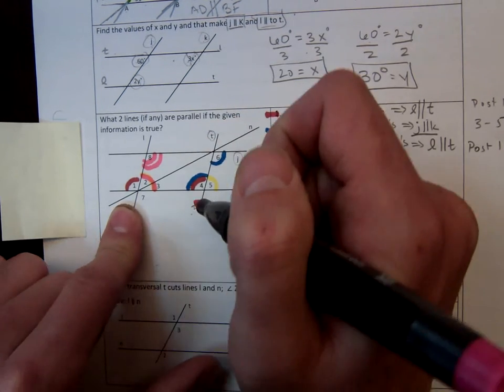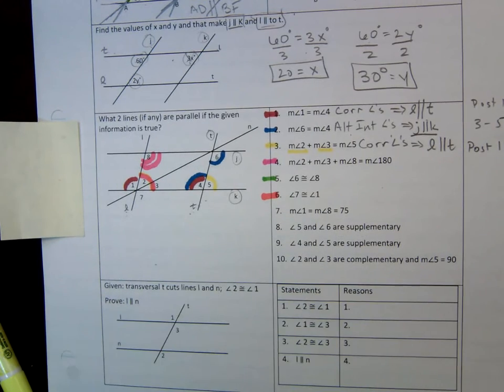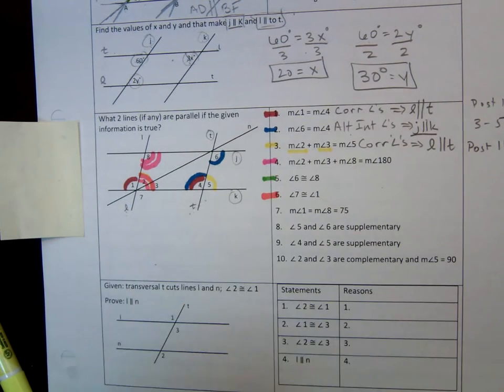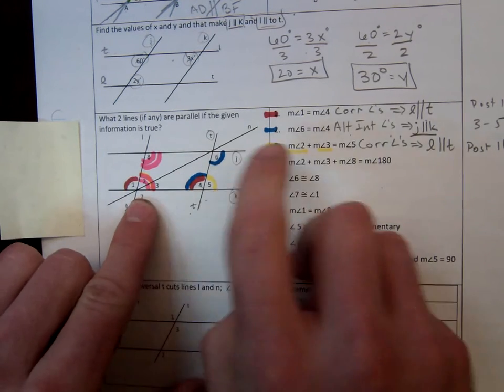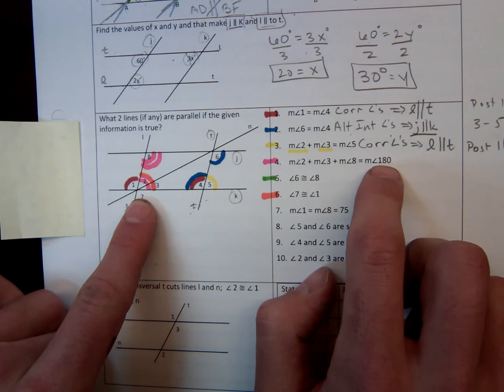Again, we want to be careful, because when we put the same number of lines, it means they're congruent, and this one is supposed to be pink. It kind of bled through with the yellow. All right, and it's saying that this one plus this one is supposed to be equal to 180 degrees.